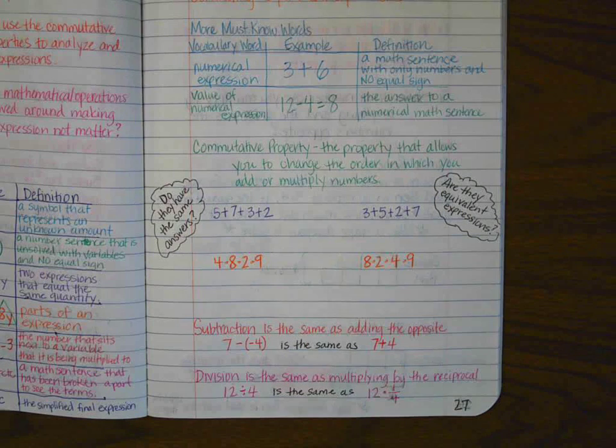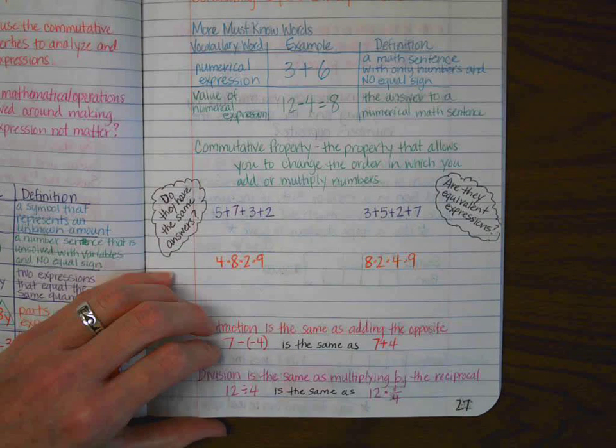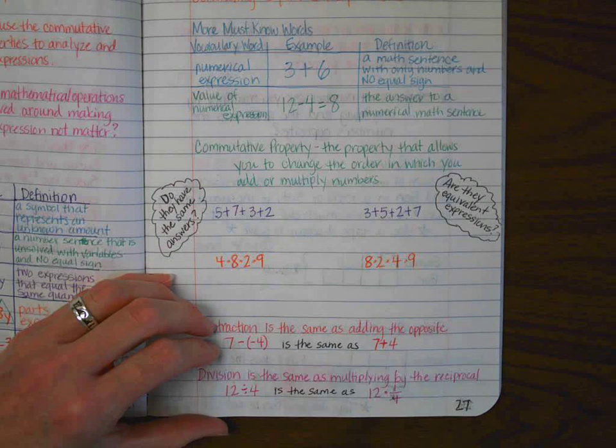So tomorrow, you guys need to be able to tell me, what mathematical operations can you change the order of the numerical expressions and it doesn't make the answer different? Tell me the answer when I see you tomorrow.